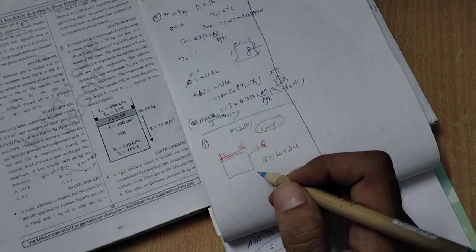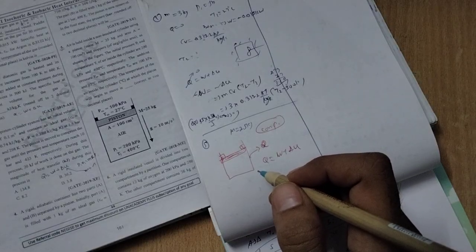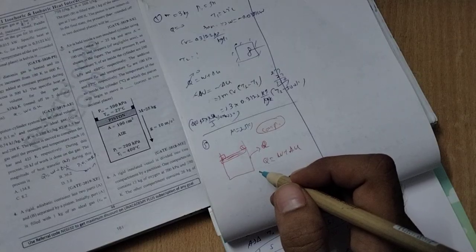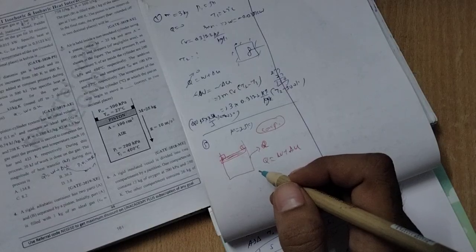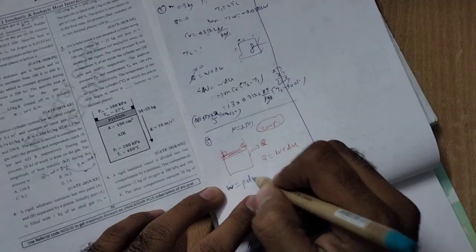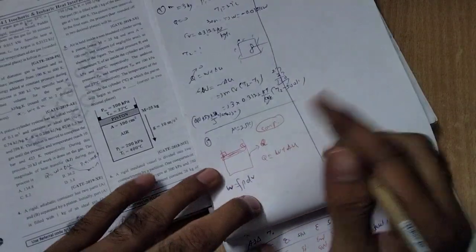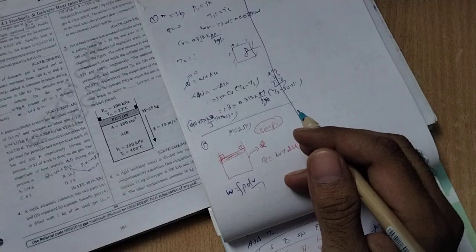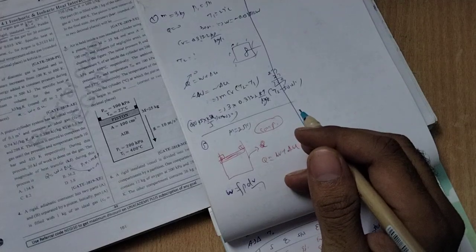Such an interesting question in my point of view. W equal to PdV. Volume doesn't change at this time.